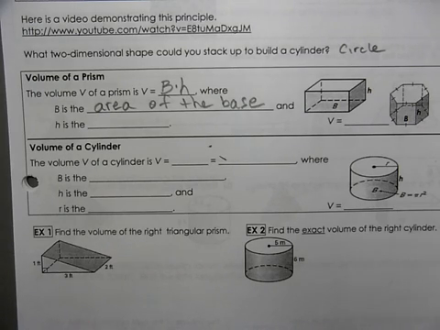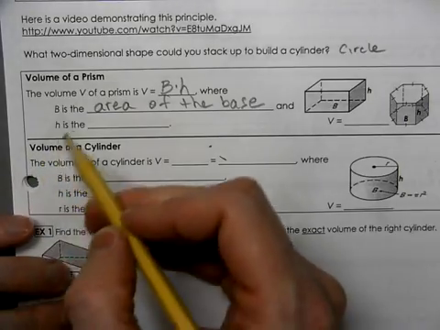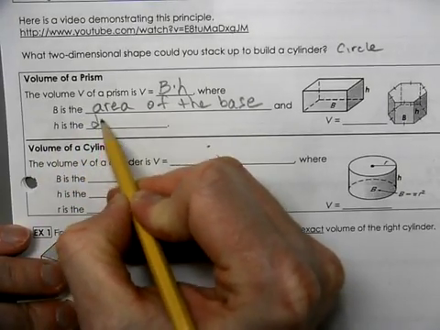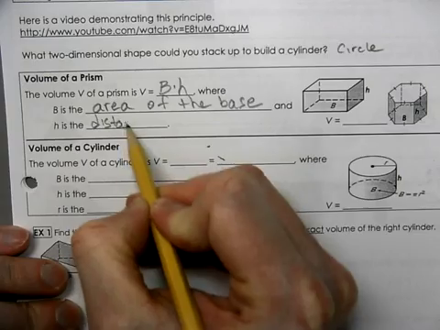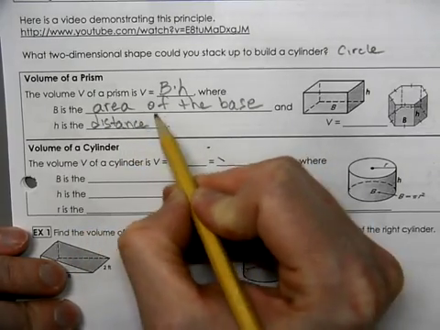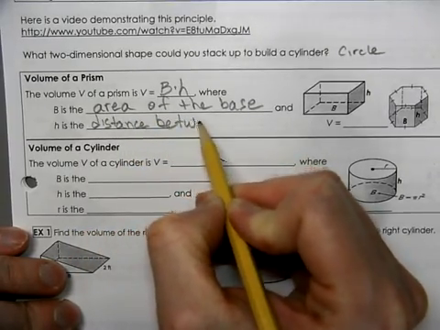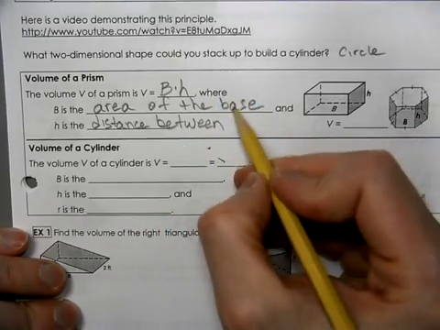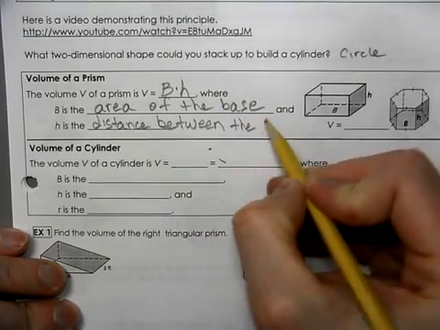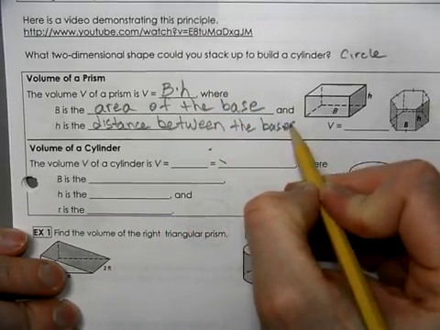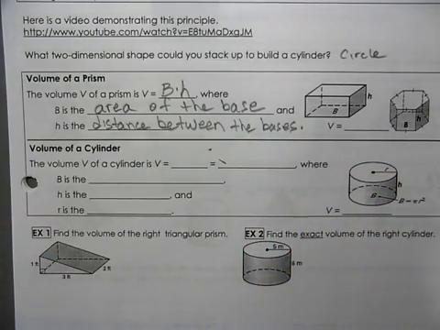The height, well, h is the height, but we're going to call it the distance between the bases. Because if the polyhedron is laying on its side, then the height is not up and down.